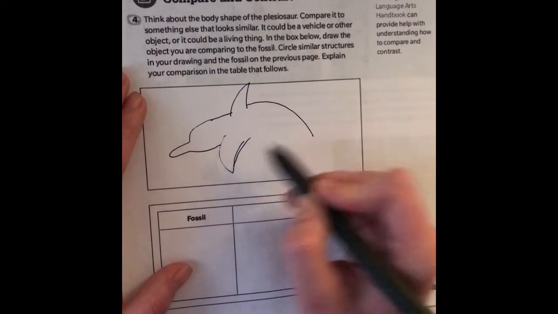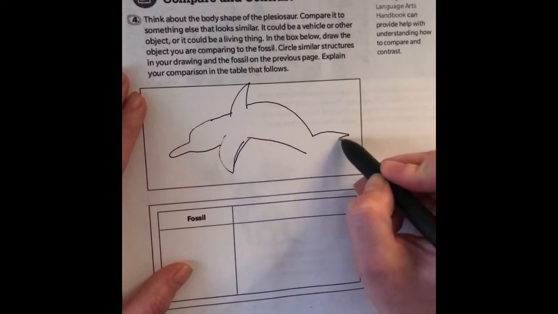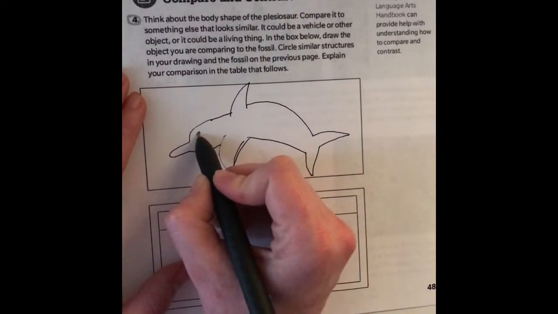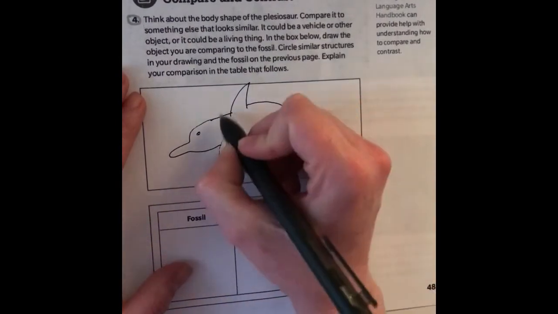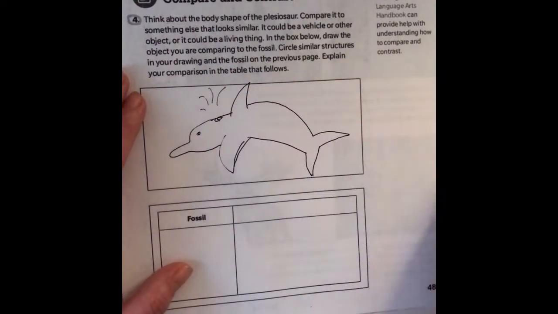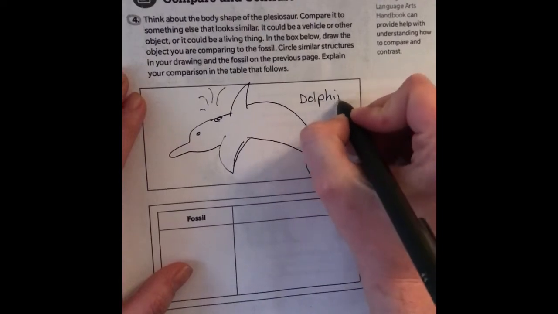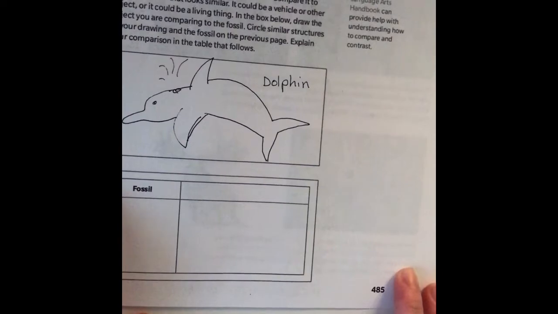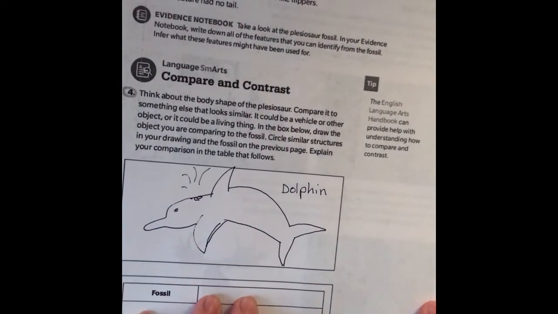I'm going to kind of draw like another flipper in the back. Give it a little eyeball. All right, that's not too bad. It could be better. Do dolphins have blowholes? I'll put that right here. Maybe some water coming out. So I'm going to label this dolphin for people who have no idea what it is because it's not the best. So now let's go back to what we have to accomplish down here.